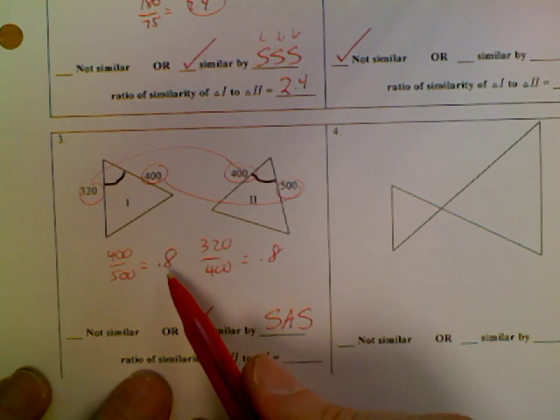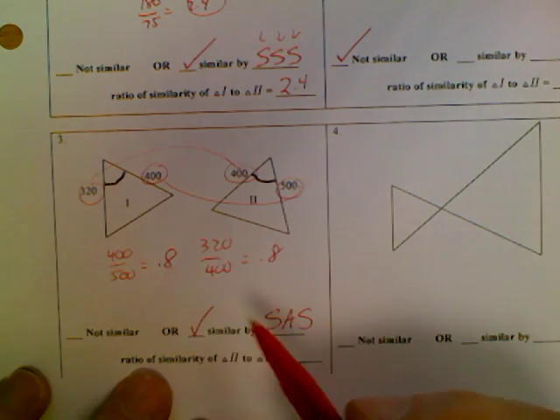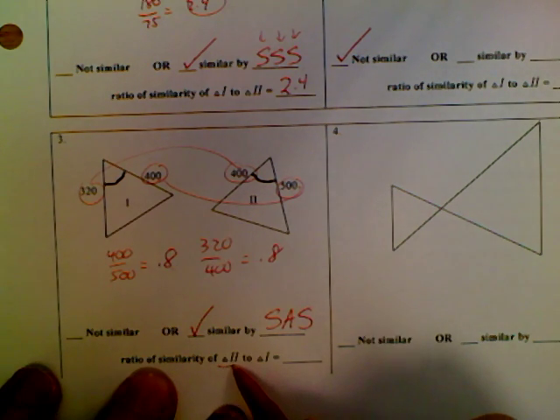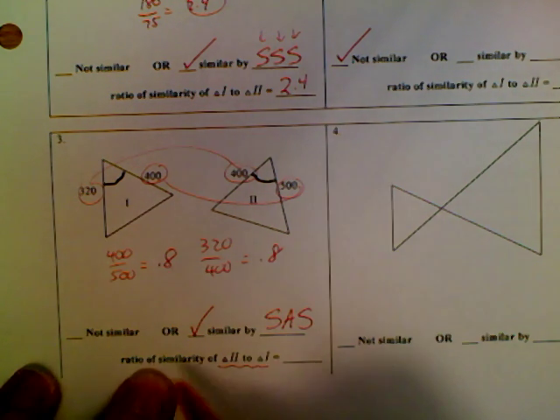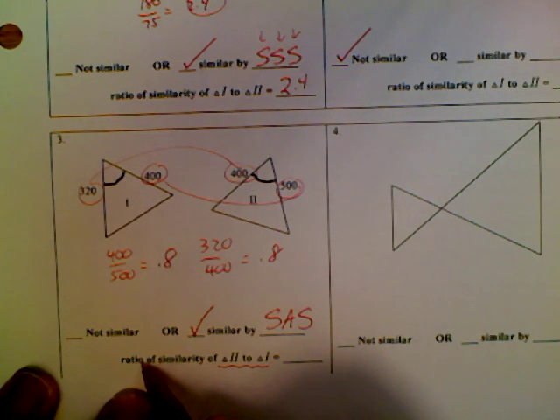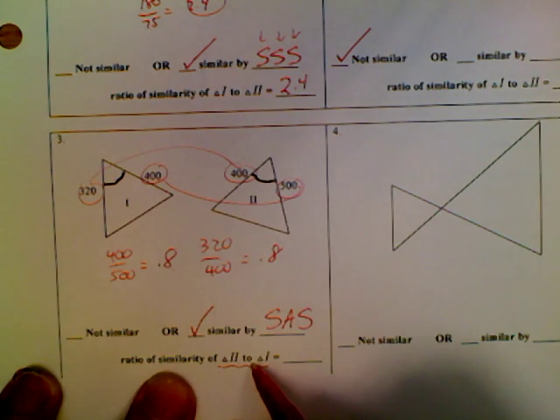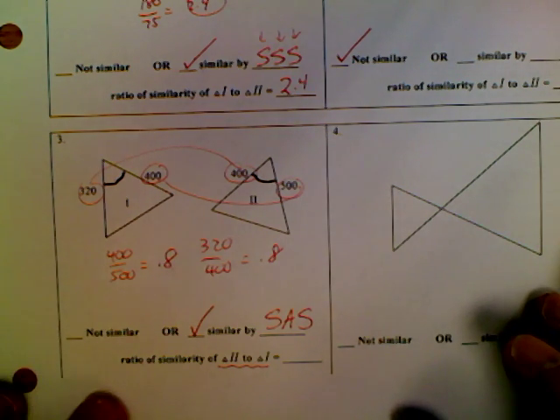Be careful, it's not 0.8, because look at how I'm asking for the ratio of similarity. Triangle 2 to triangle 1. The order in which you write a ratio and the order in which you name a ratio is just as important as the order in which you write a fraction.